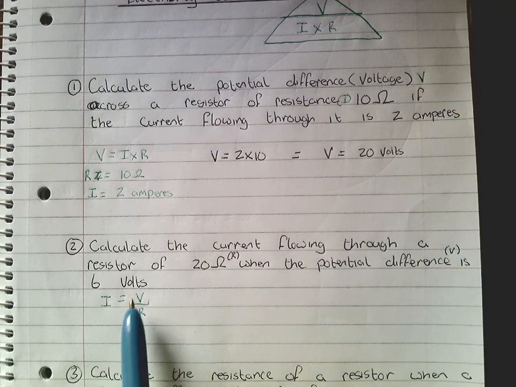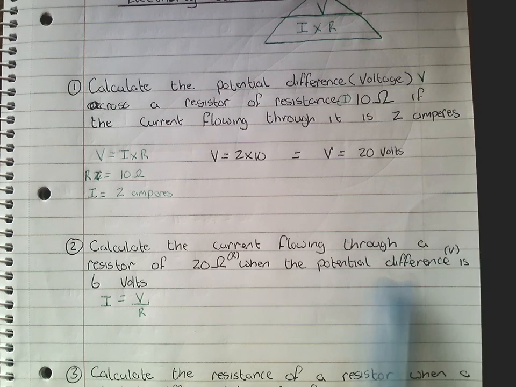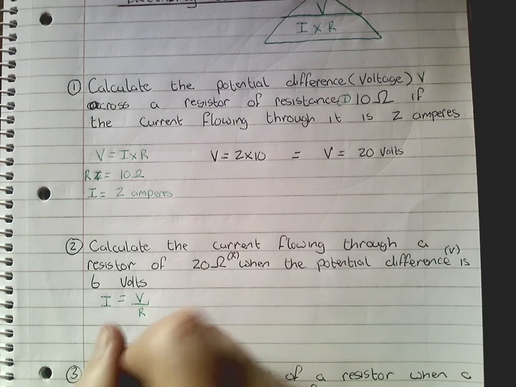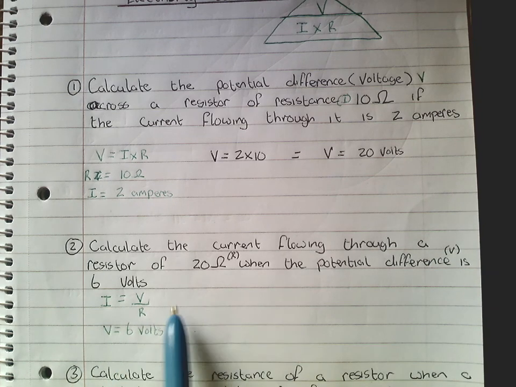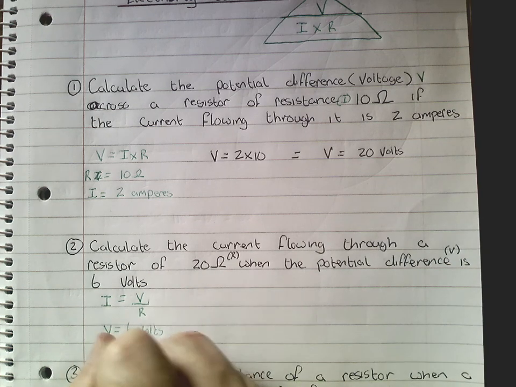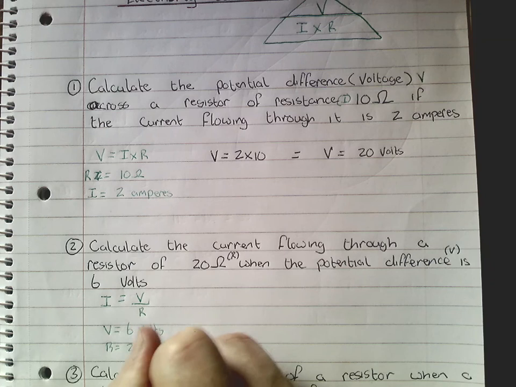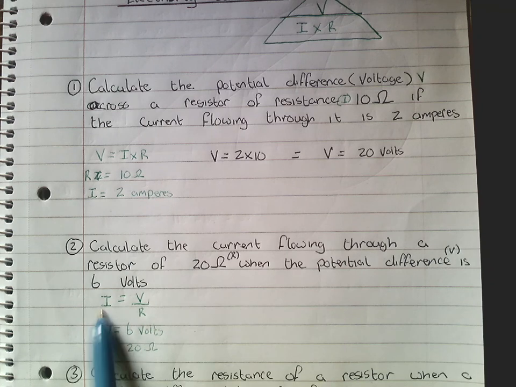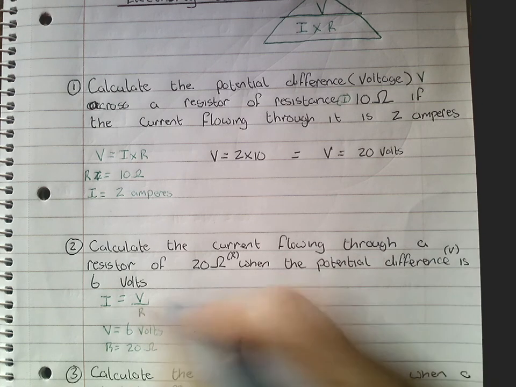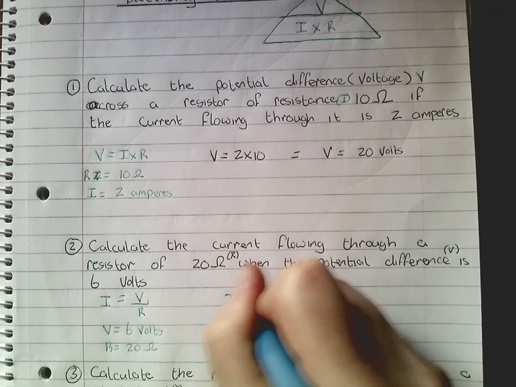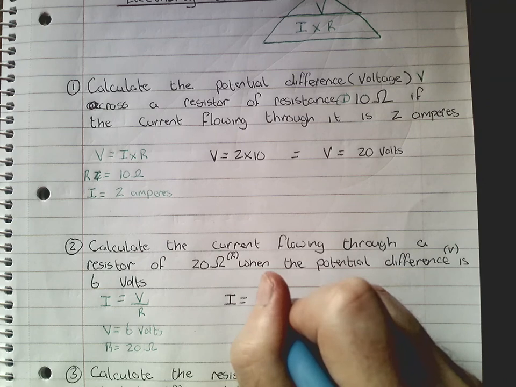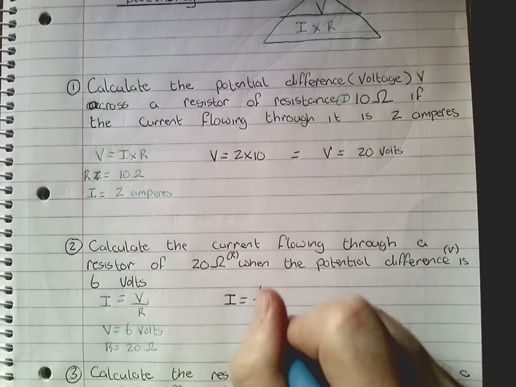So what we can do then is, from the question, we can write in what we have. So we have voltage, it tells us the potential difference is 6 volts. So V is equal to 6 volts. It tells us the resistance of the resistor, which is 20 ohms. So R is equal to 20 ohms. Now what we have to do is work out what I is, or what the current is. So now we just write in what we have. We put the actual values into the formula. So I is equal to voltage, which is 6, divided by resistance, which is 20.